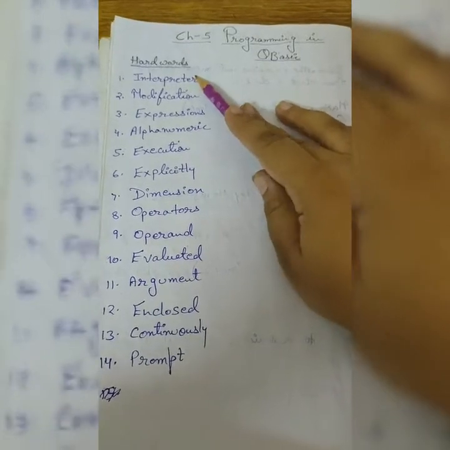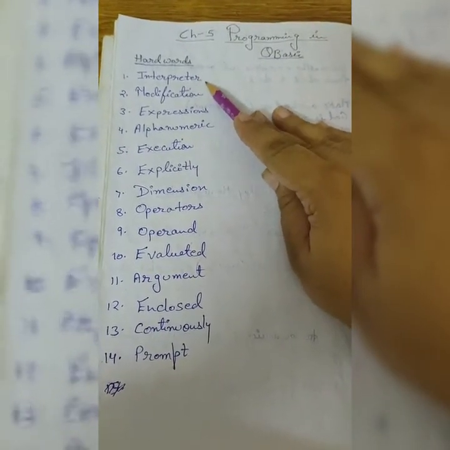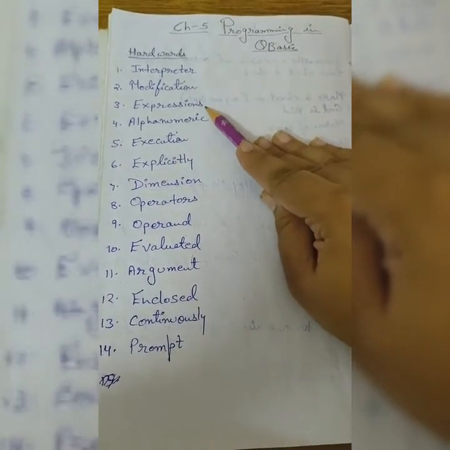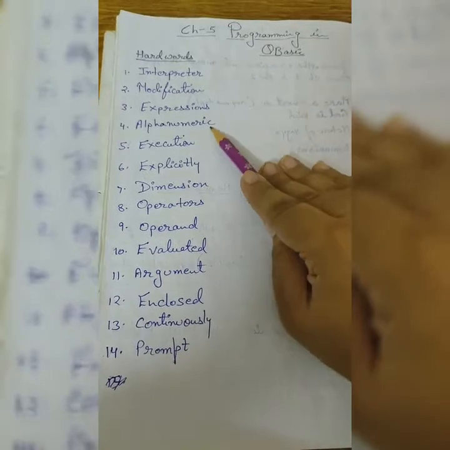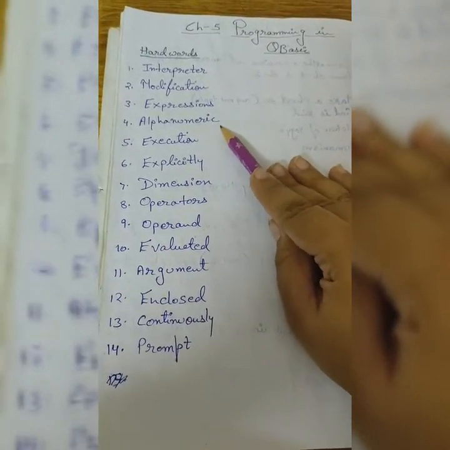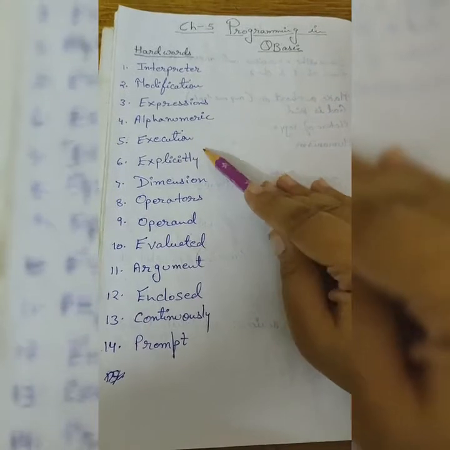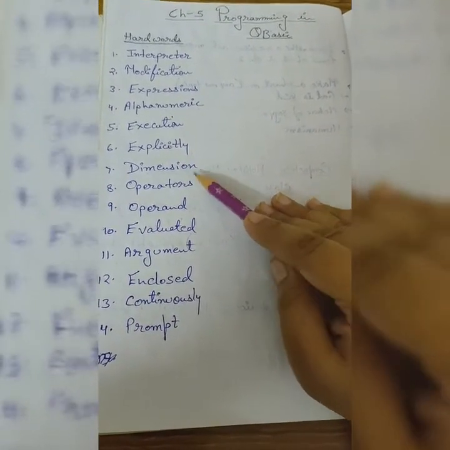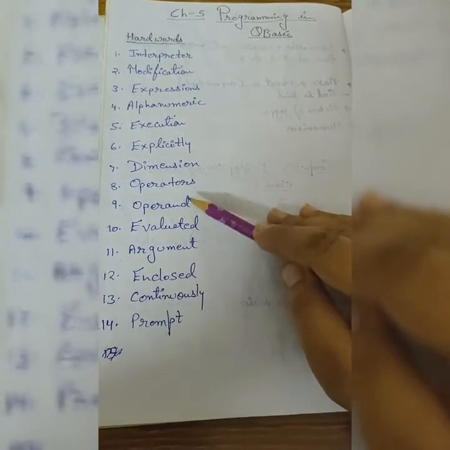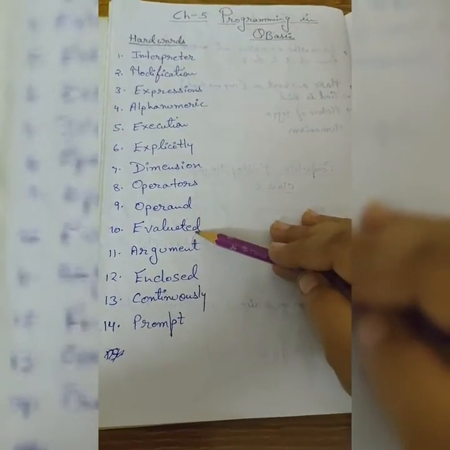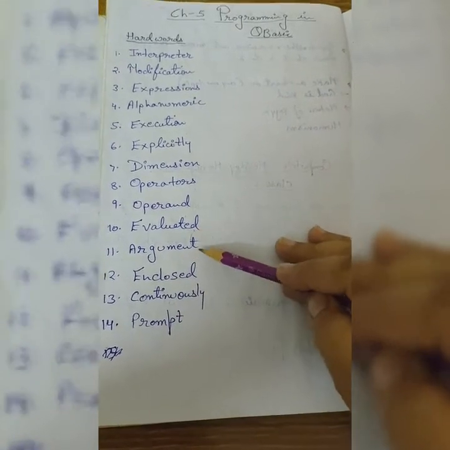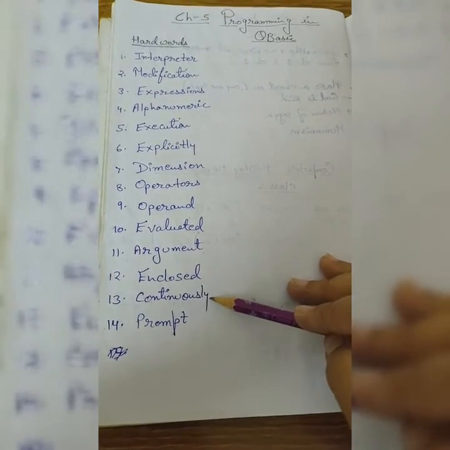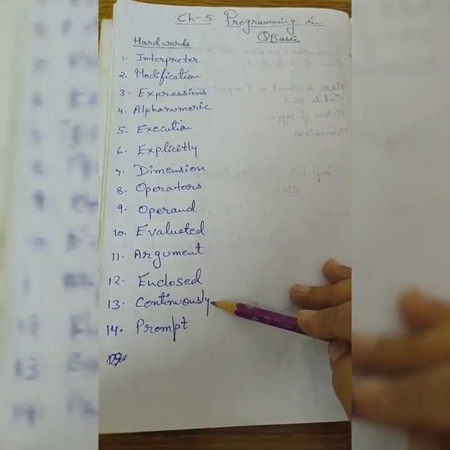Hard words. First is interpreter, second is modification, third is expressions, fourth is alphanumeric, fifth is execution, sixth is explicitly, seventh dimension, eighth operators, ninth operand, tenth evaluated, eleventh argument, twelfth enclosed, thirteenth continuously. Let's start.